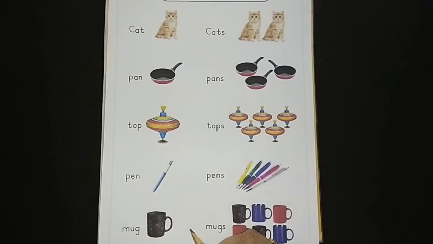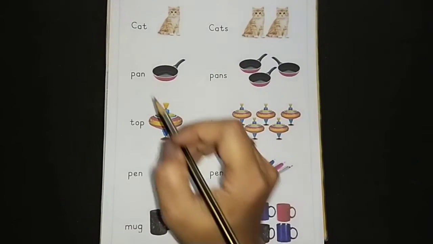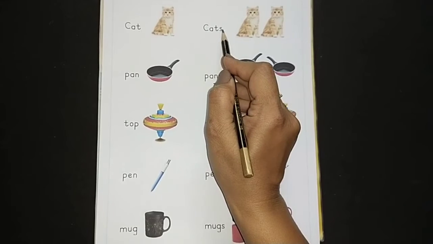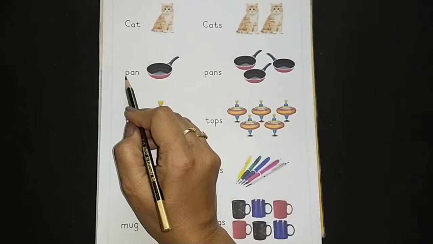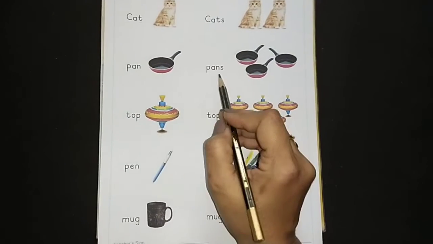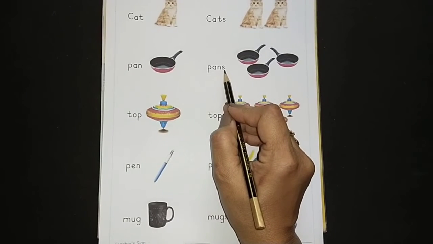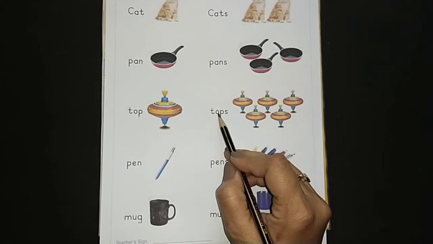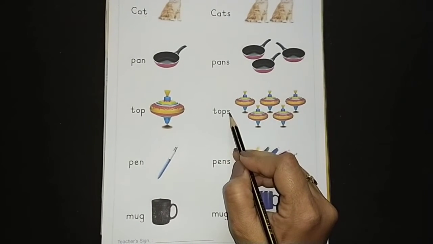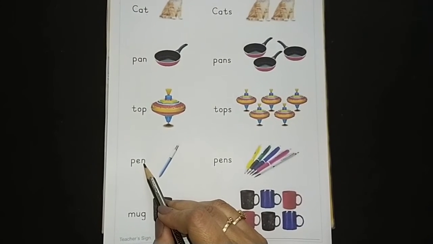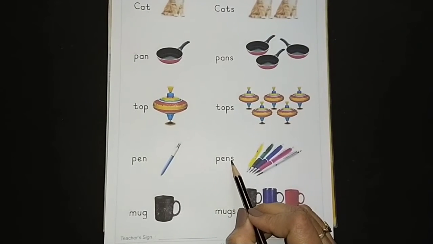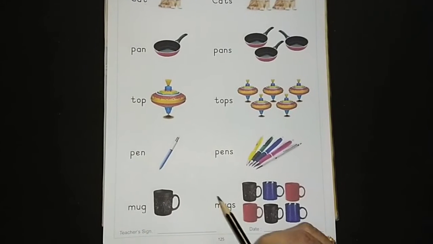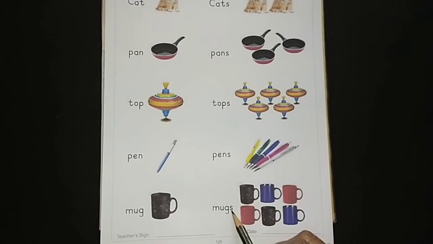Kids, let's read once again. C-A-T, cat. C-A-T-S, cats. P-A-N, pen. P-A-N-S, pens. T-O-P, top. T-O-P-S, tops. P-E-N, pen. P-E-N-S, pens. M-U-G, mug. M-U-G-S, mugs.